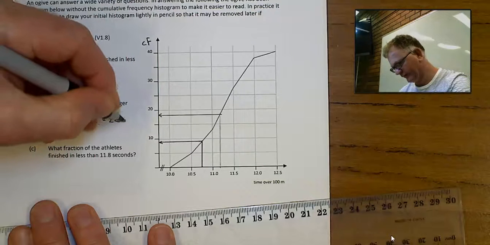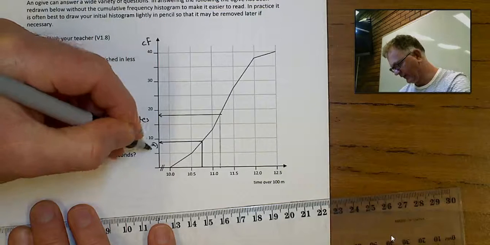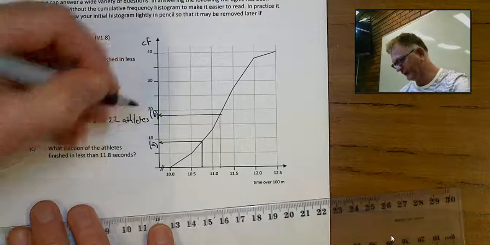For the sake of your notes, you might like to put a little A there and a little B there, because that's where we're getting our answers from.